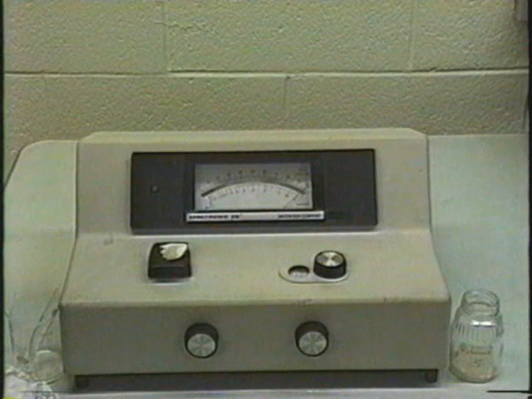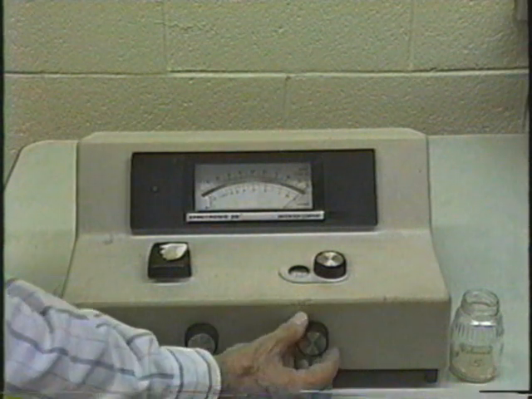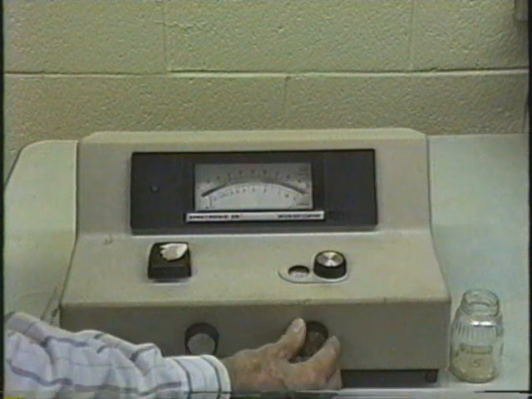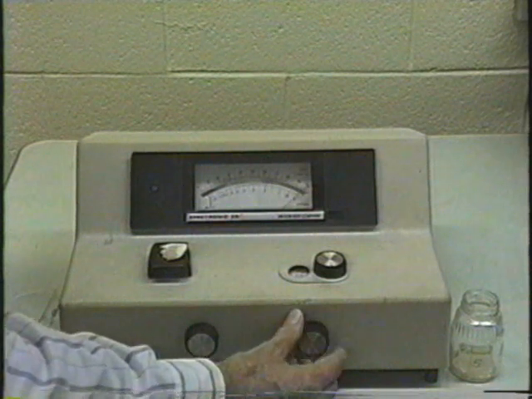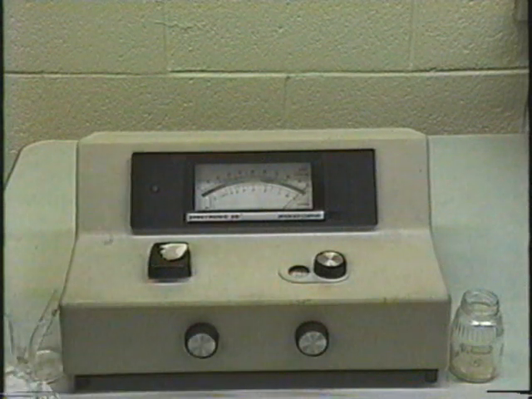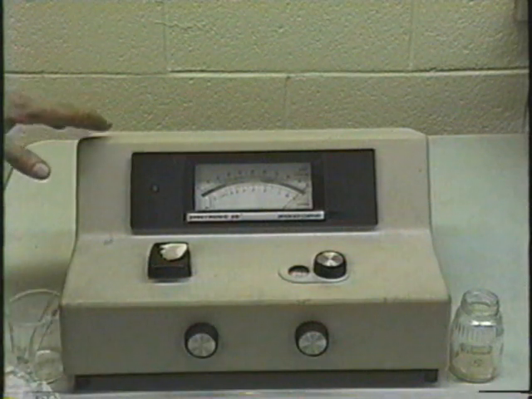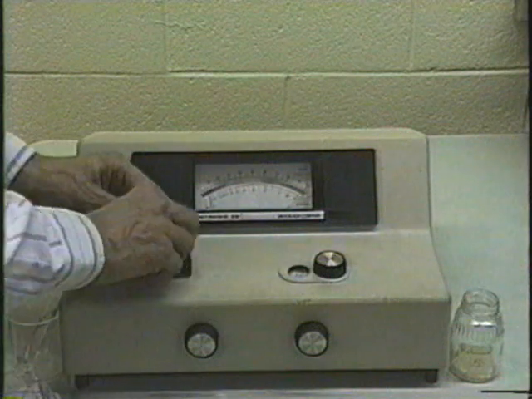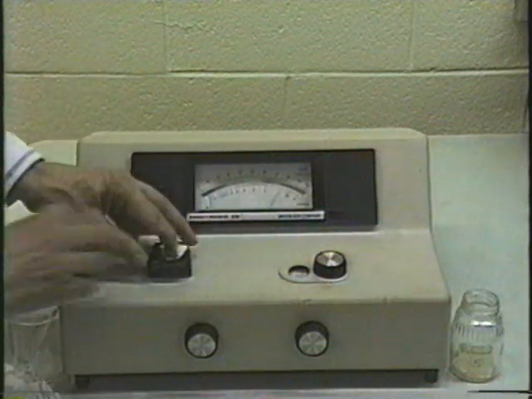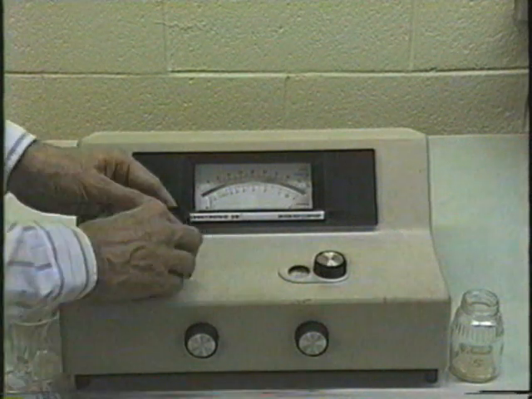Having nothing but distilled water, it should read 100%. If it does not, you can adjust it so that it does read 100% with this other knob, this second knob on the front panel here. So now you have the machine adjusted so that with nothing in, it reads 0%. With the reference in, it reads 100%.